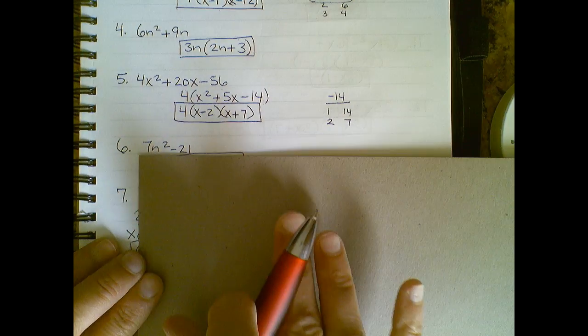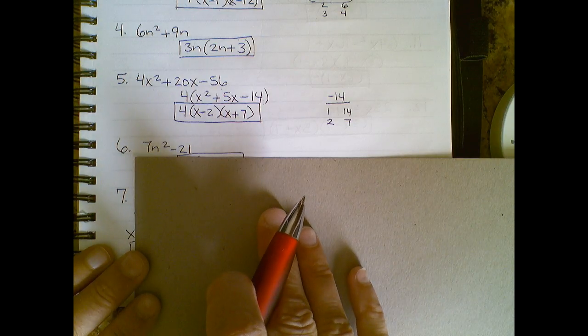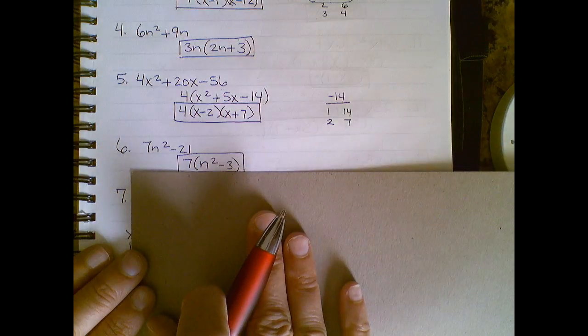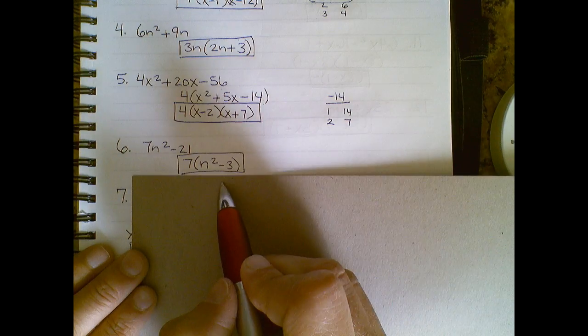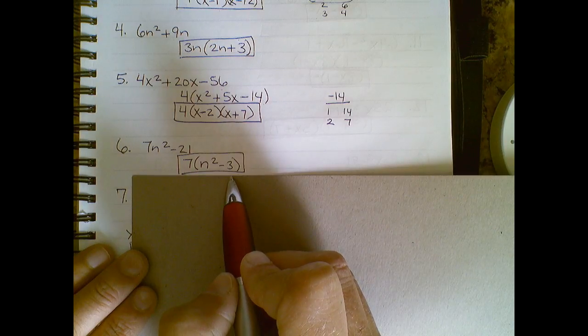This next one, it's back to having just 2 terms, so look to see, does it have a greatest common factor? What goes into both of those terms? I notice the 7 does, so I'm going to factor out that 7. I have n squared minus 3 left over. The n squared minus 3 does not factor any further, so that would be my final answer.